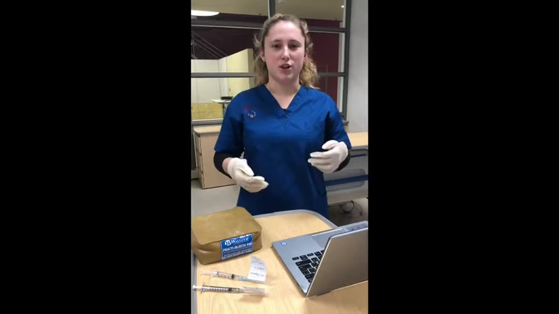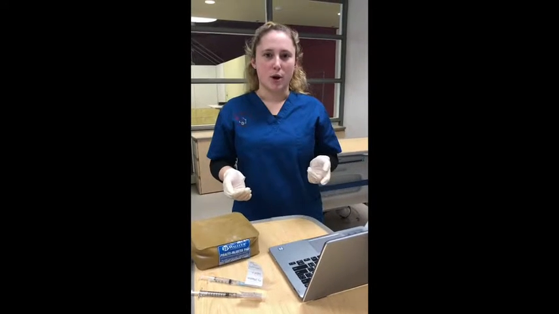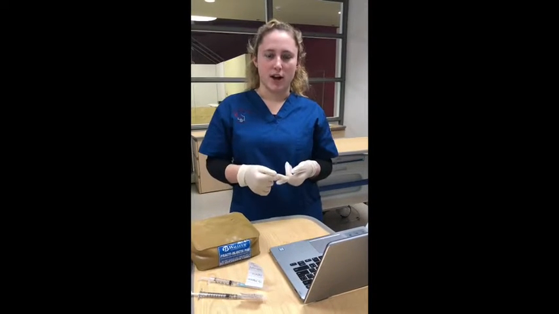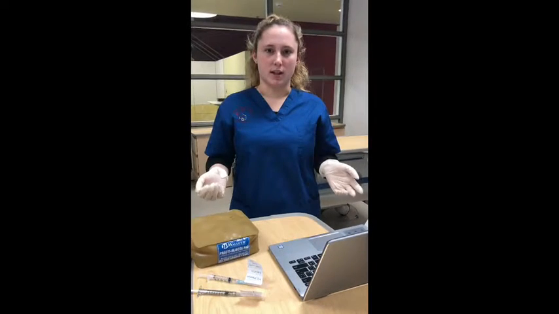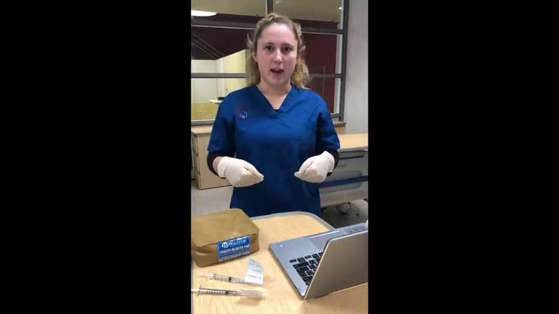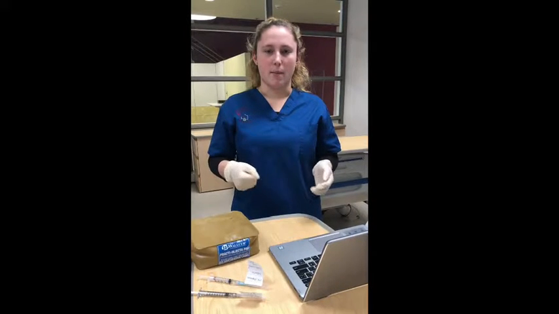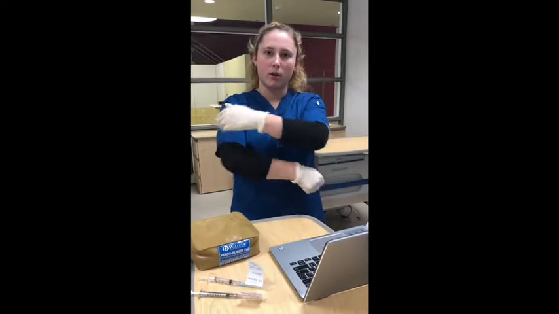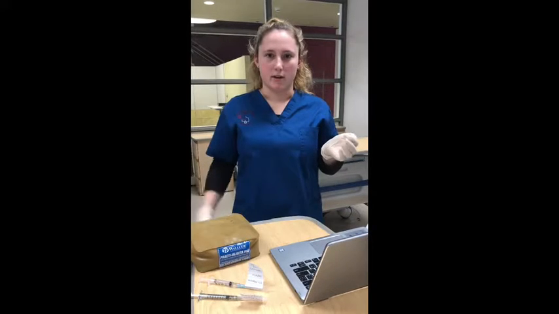I would then explain the procedure to Mr. Mancini, so I would let him know that I'm going to be giving him a subcutaneous injection, which goes into your adipose tissue, and I would most likely be using his abdomen for that, but I could also use the outer aspect of the upper arm or the anterior part of the thigh.